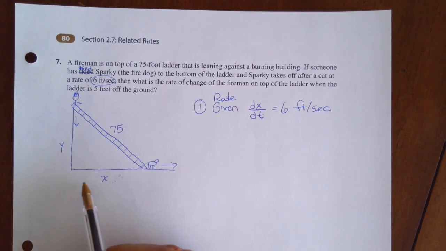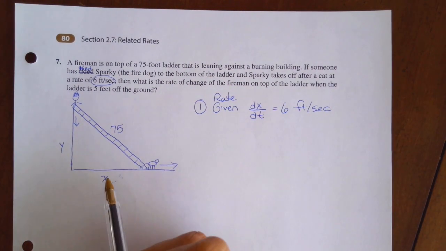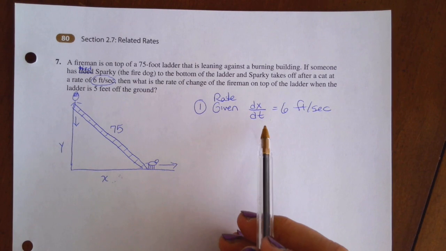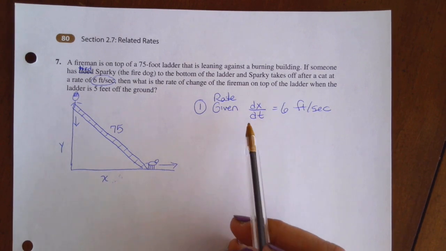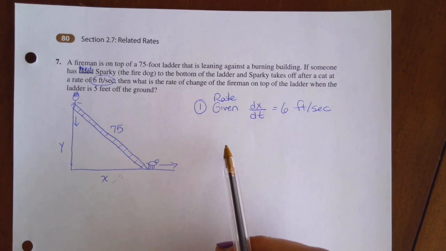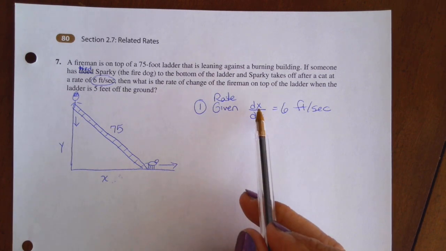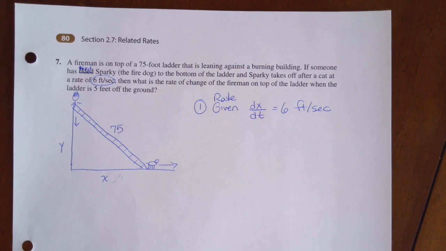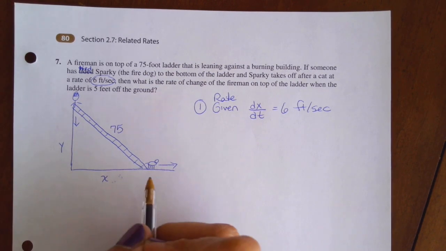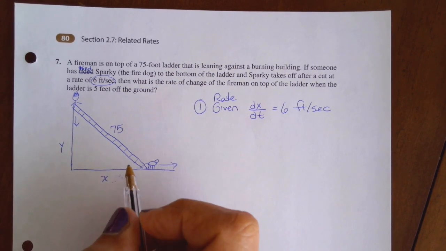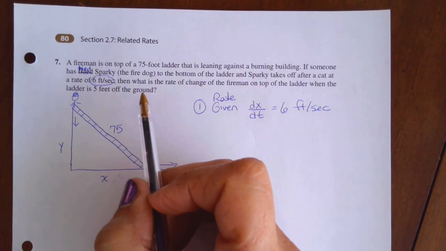Again, you could have let this side be S for Sparky, and this would be ds/dt, okay? So it's up to you how you want to label your picture. Just keep up with your letters. You can use anything you want, it just has to match up. So for me, this is Sparky over here. Sparky is side X.